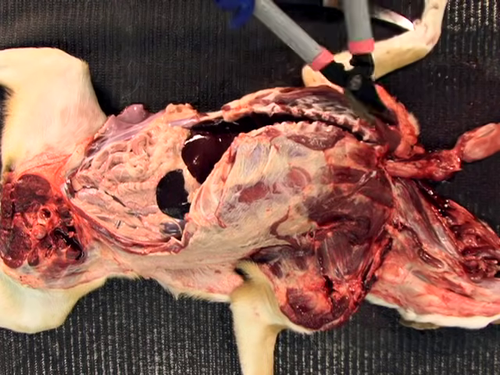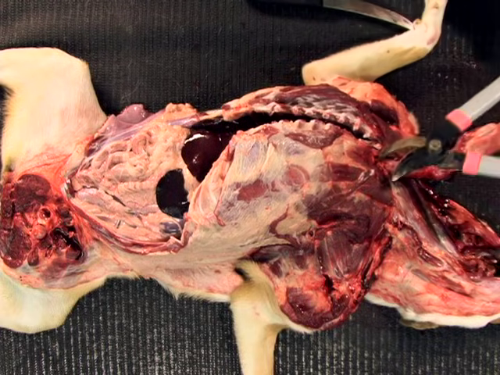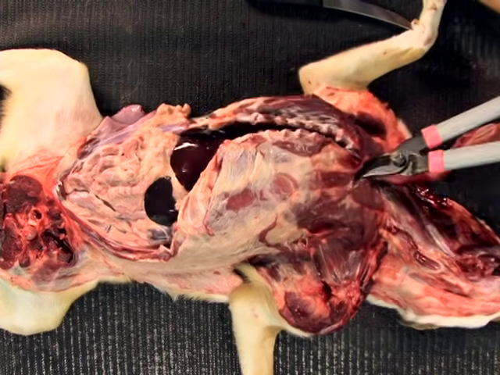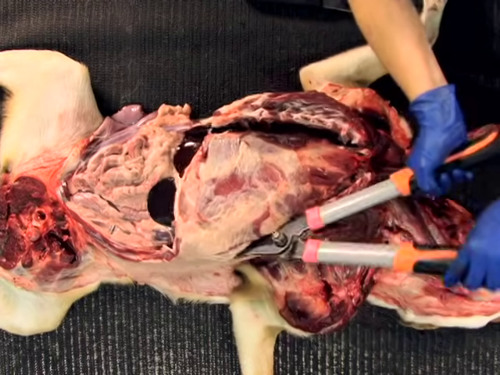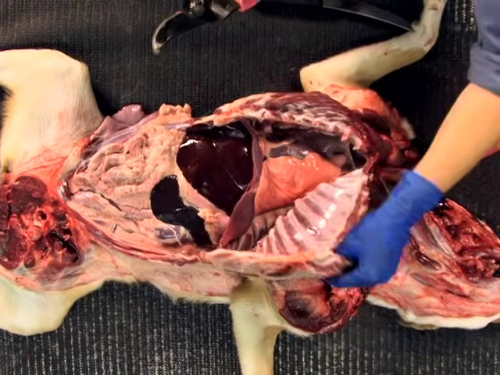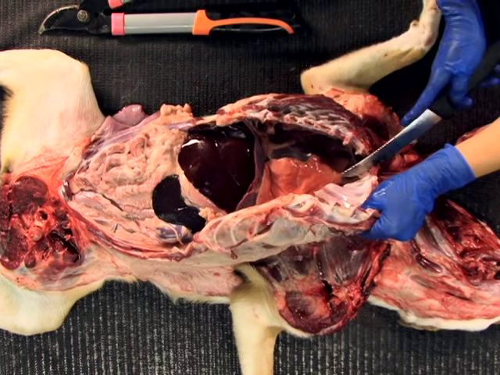Then cut the ribs close to the thoracic vertebrae and sever any remaining soft tissue attachments. Now reflect the left thoracic wall and examine the parietal pleura.